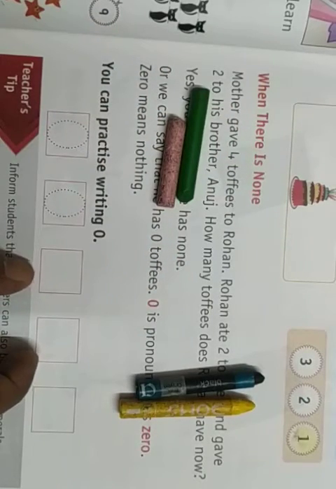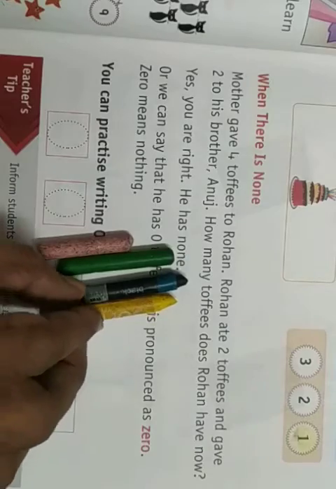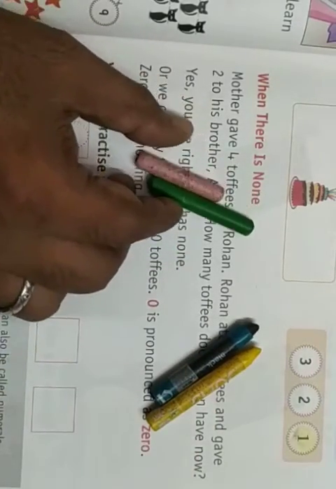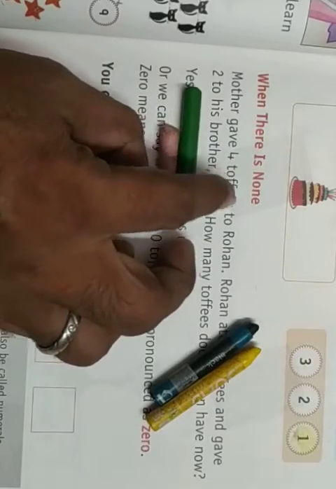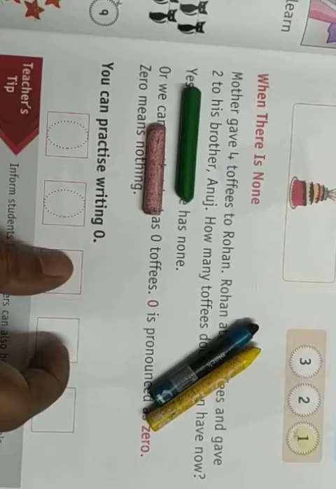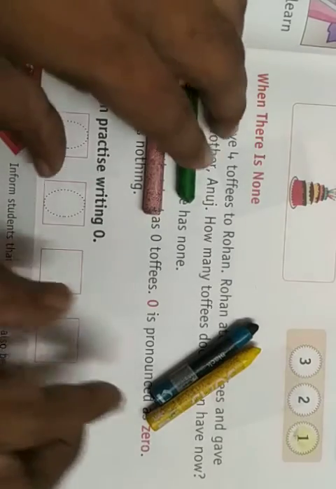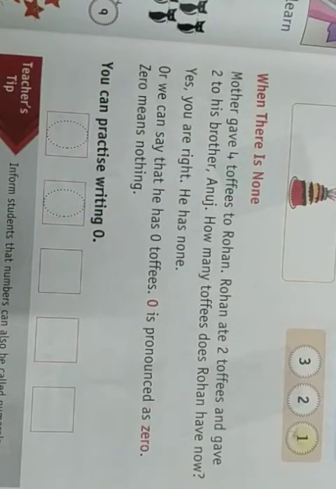Nothing. Right? That is 0. You had 4 crayons earlier. 2 crayons you gave to your sister and 2 crayons you gave to your brother. How many remained with you? Nothing. That is called 0. Followed? Right.